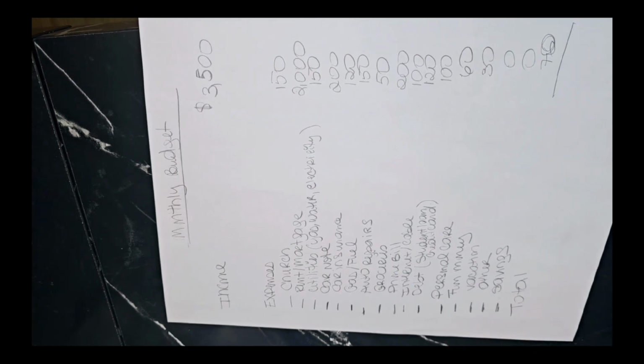Once you're done, then you total all of your expenses. Your total expenses should equal your total income. If it does not, if it's higher, then that's when you go back and try to decrease some of the numbers. That's why I had you guys do it from the most important to the least important. When you are going back to try to cut back on certain things, you know that it's easier for you to do.